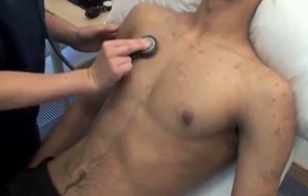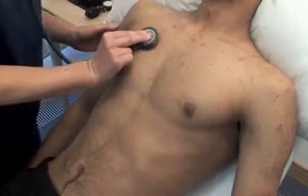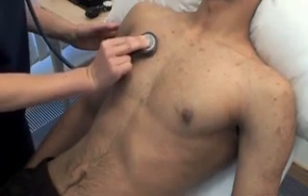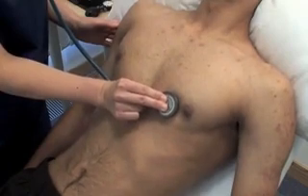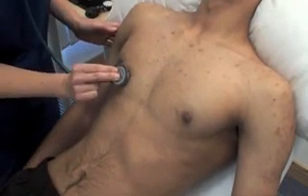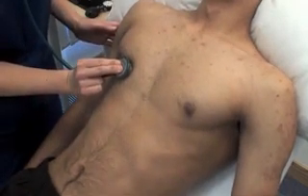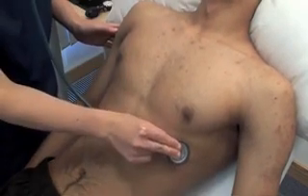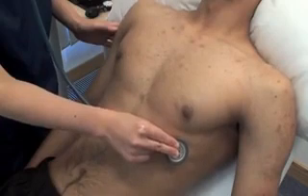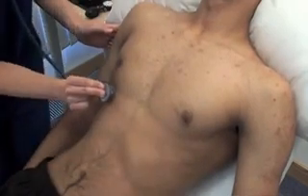Assess the quality and amplitude of the breath sounds. Identify any gap between inspiration and expiration, and listen for added sound. Avoid auscultation within 3 centimeters of the midline anteriorly or posteriorly, as these areas may transmit sounds directly from the trachea or main bronchi.